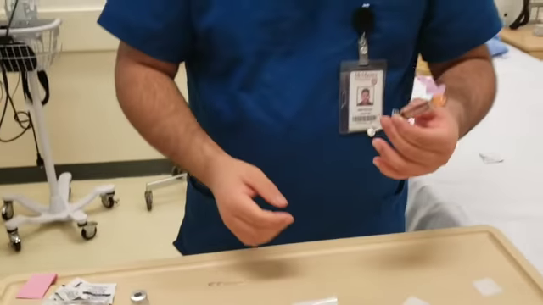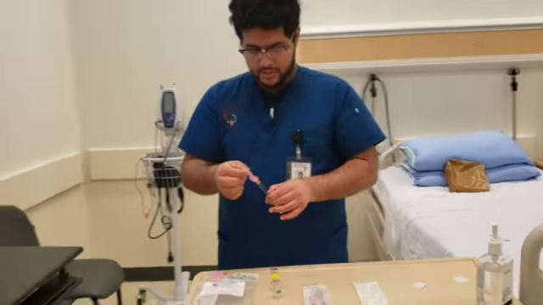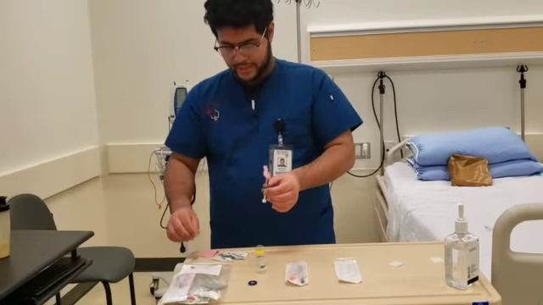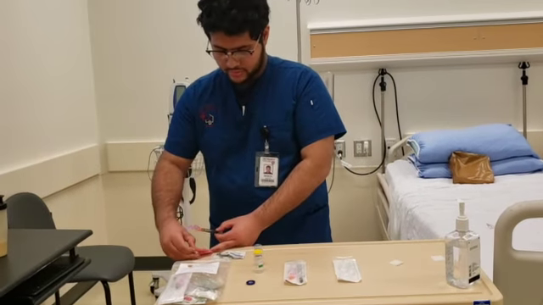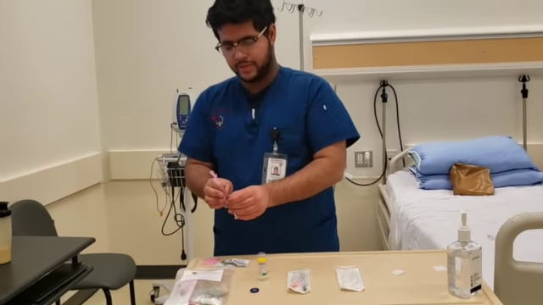Now since this is prepared, we're going to keep it just on the side. And we're going to label this as heparin. We don't want the medications to be getting confused.